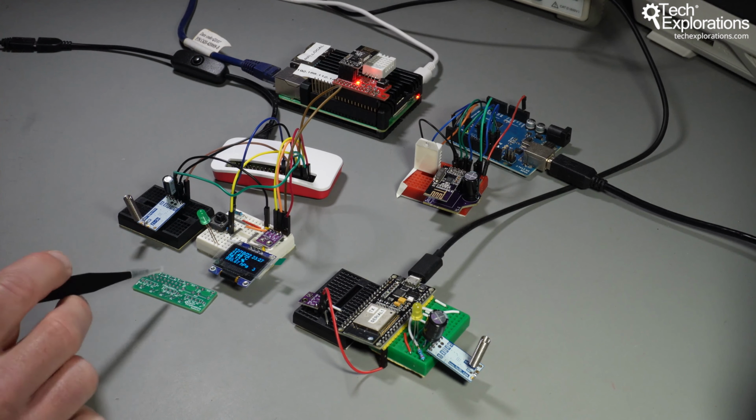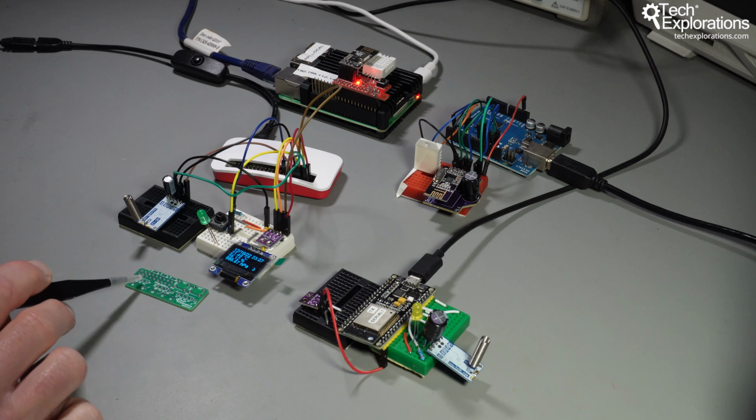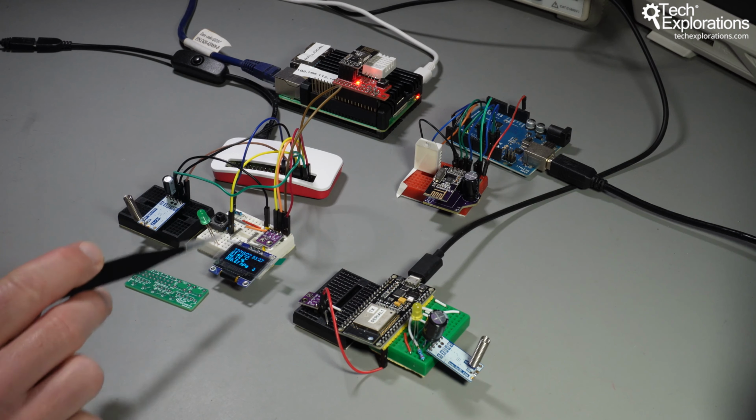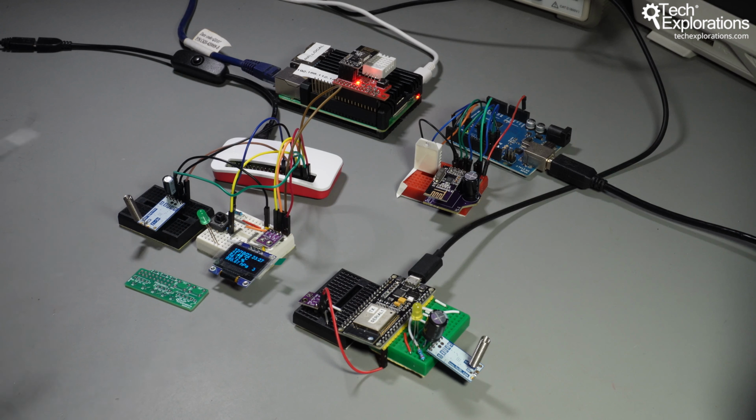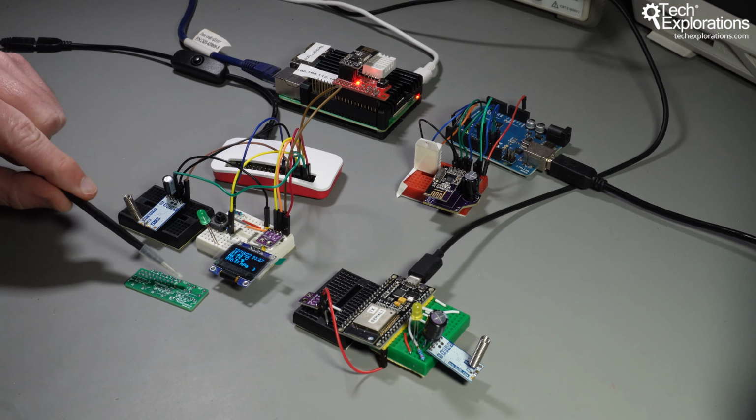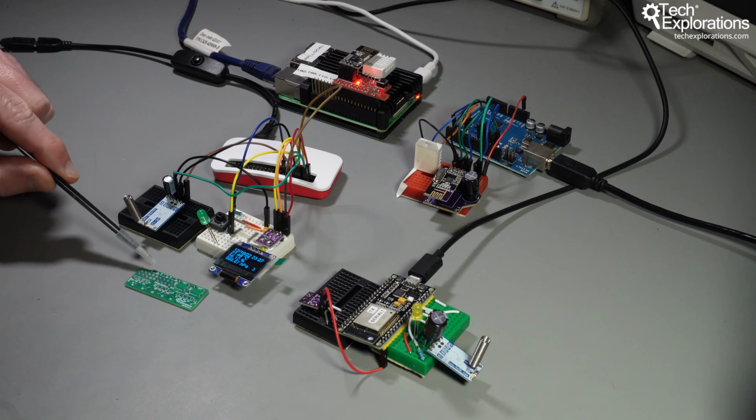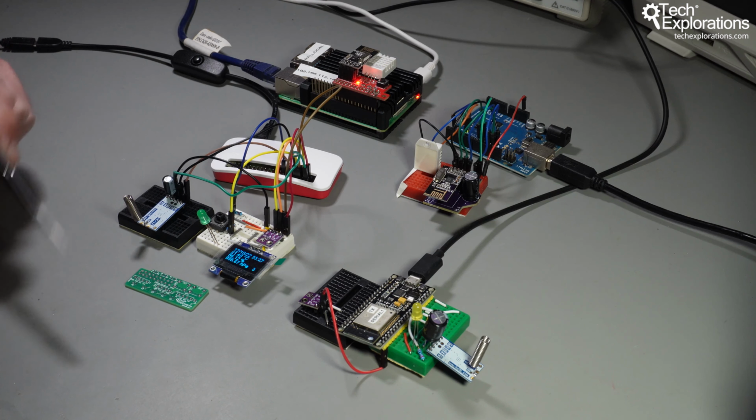I've got a PCB that supports not just the hardware that you see on display here on these breadboards, but I've got additional buttons and LEDs so that you can implement additional functions with those additional components if you want.